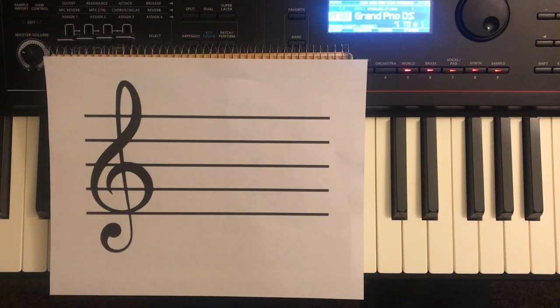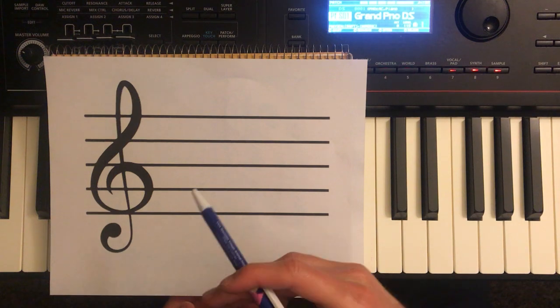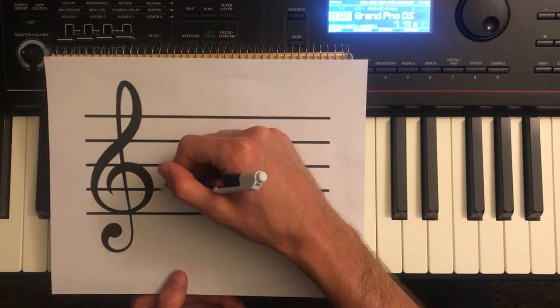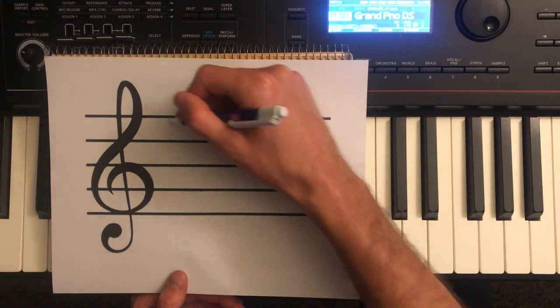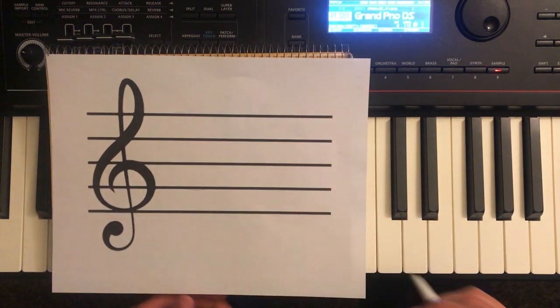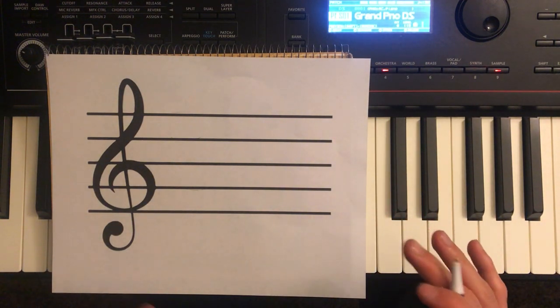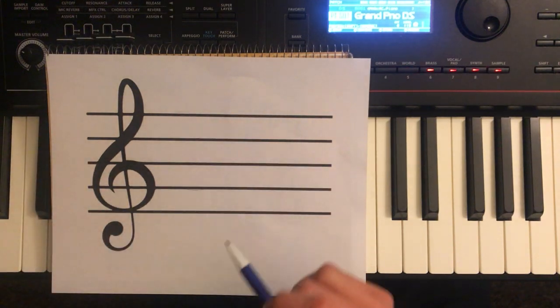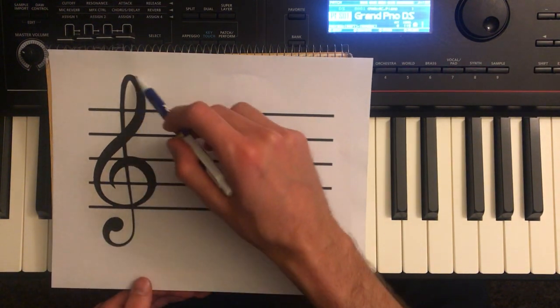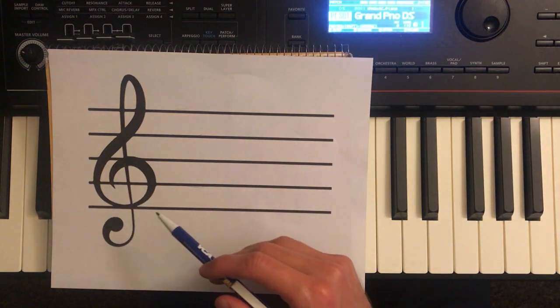So if you've never seen this before, this is called a staff. A staff is 5 lines and 4 spaces, right? So here's our 5 lines, here's our 4 spaces right here. Now every single note on the piano will belong somewhere on the staff. So right now we're only dealing with the right hand. The way we can tell we're dealing with the right hand is this symbol right here. We call this a treble clef.